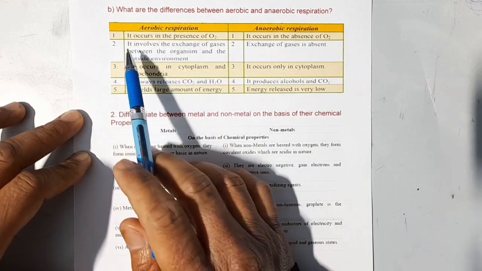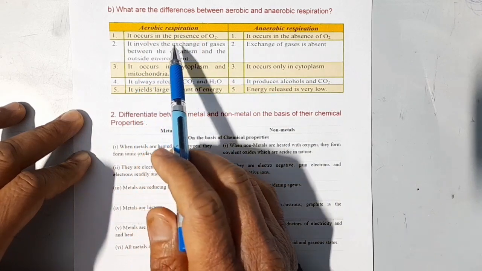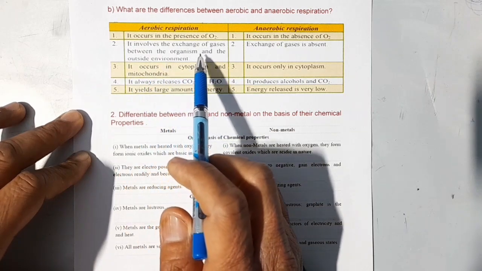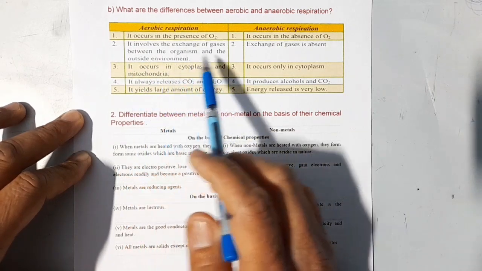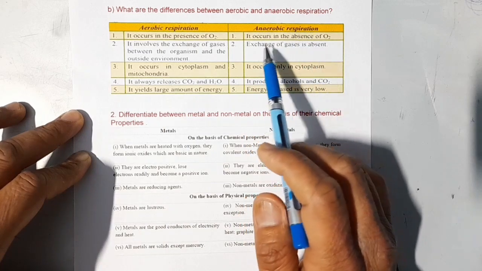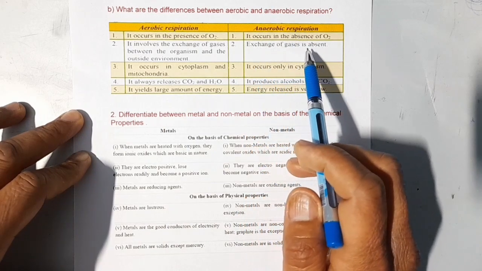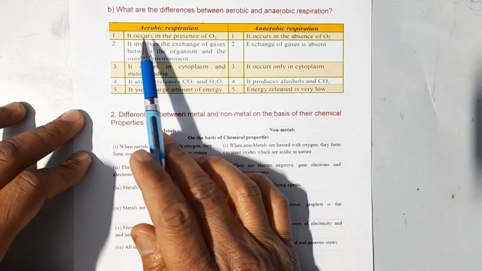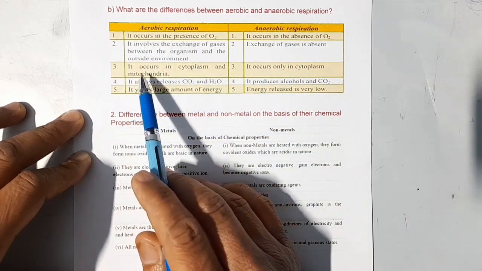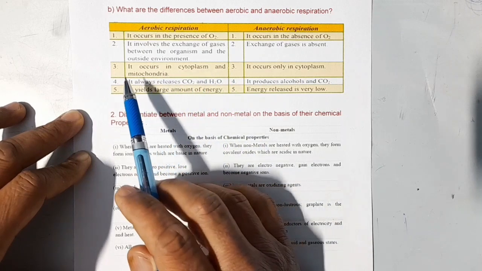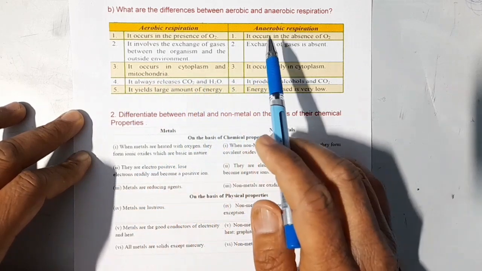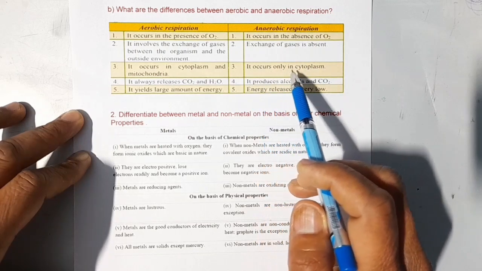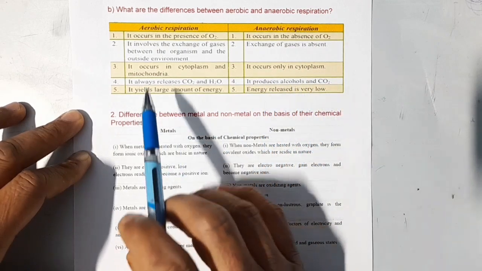Aerobic respiration involves the exchange of gases between the organism and the outside environment. Exchange of gases is absent in anaerobic respiration. Aerobic respiration occurs in cytoplasm and mitochondria, whereas anaerobic respiration occurs only in cytoplasm.